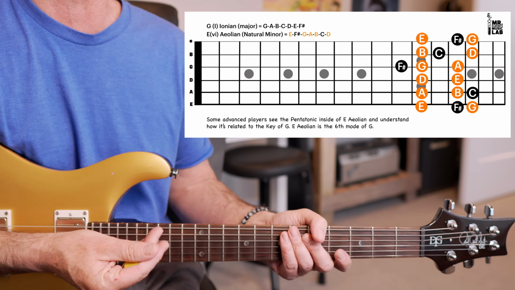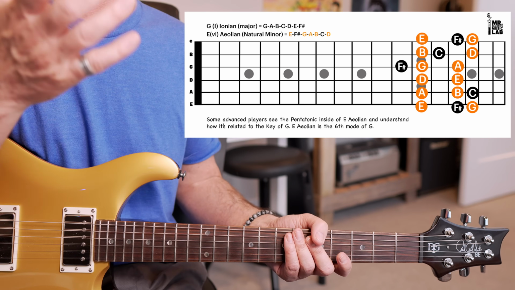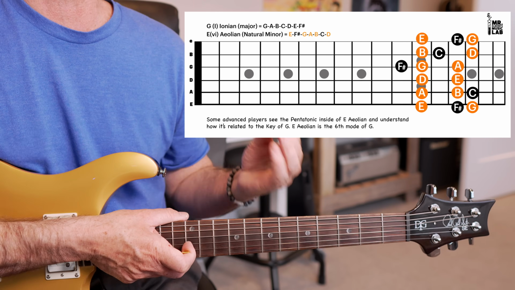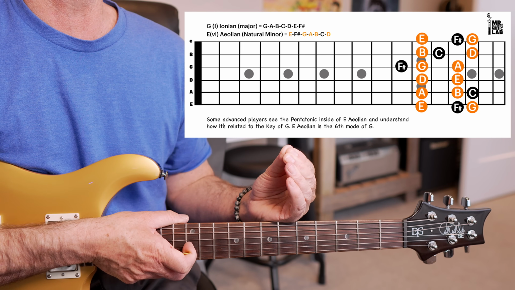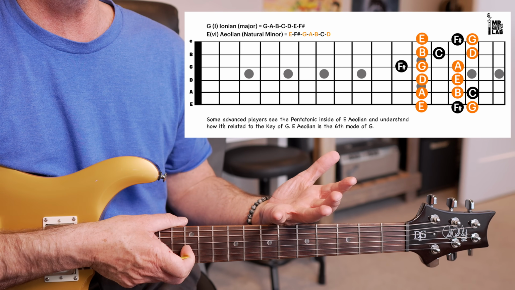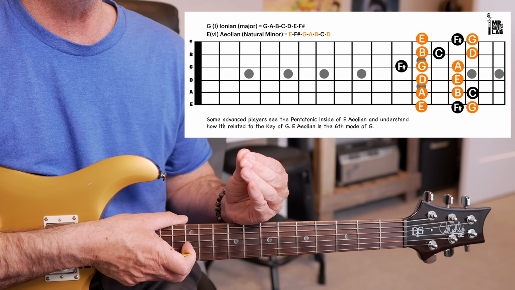All right, this is the cherry on top. Grand finale. Here's some little fireworks, all right? On the top left, I want you to connect that G Ionian major. Ionian's your fancy modal name. G, A, B, C, D, E, F sharp. We're in the key of G, okay?